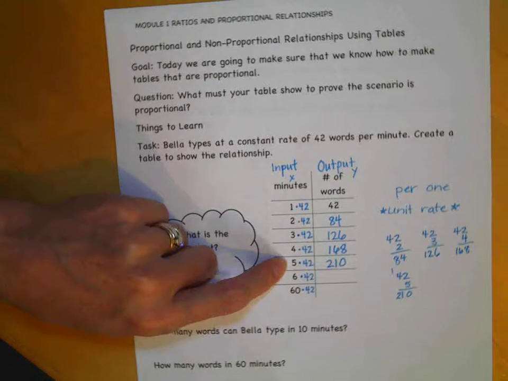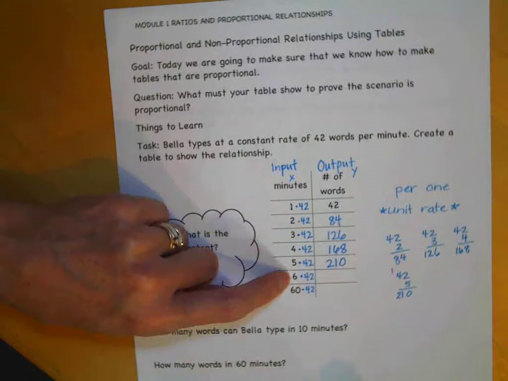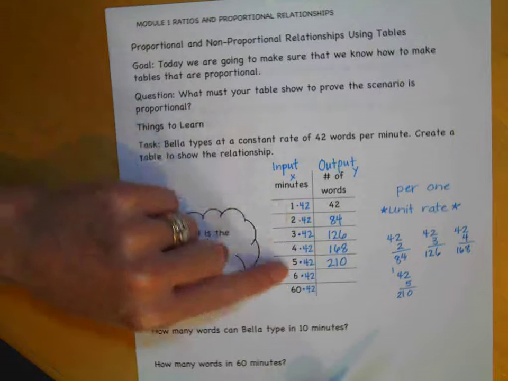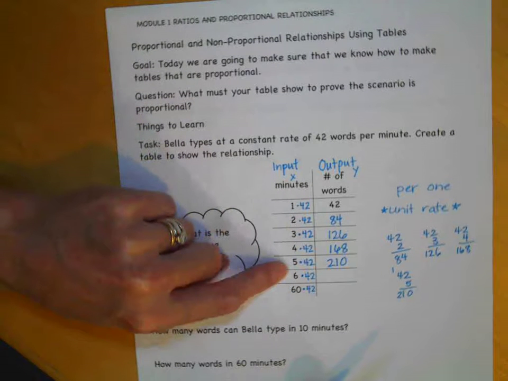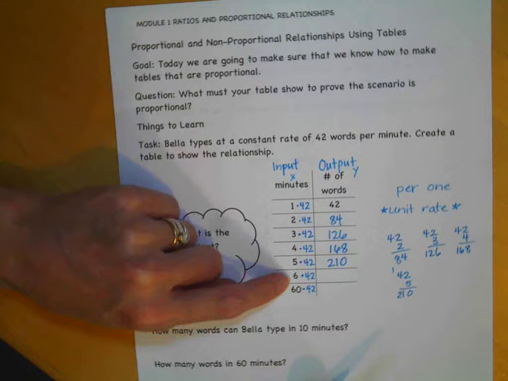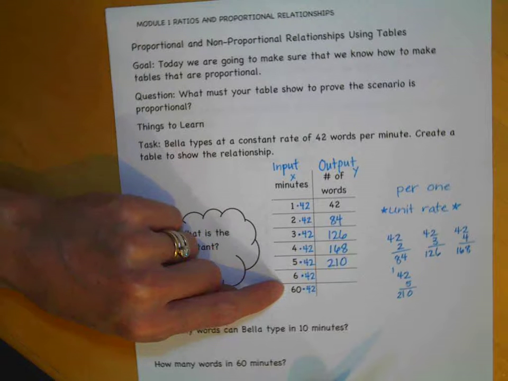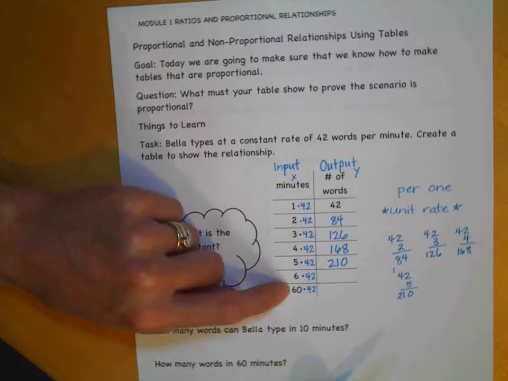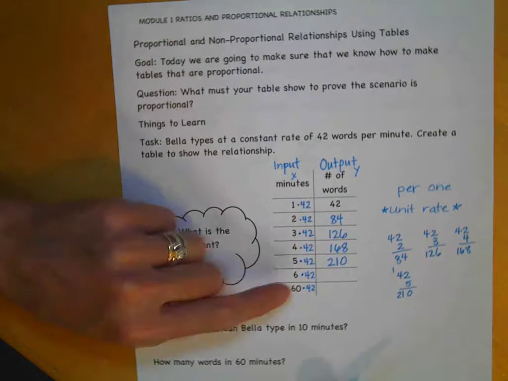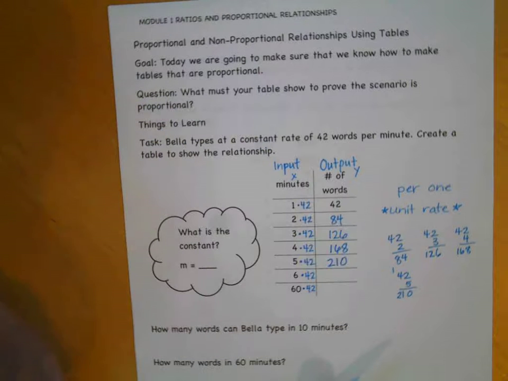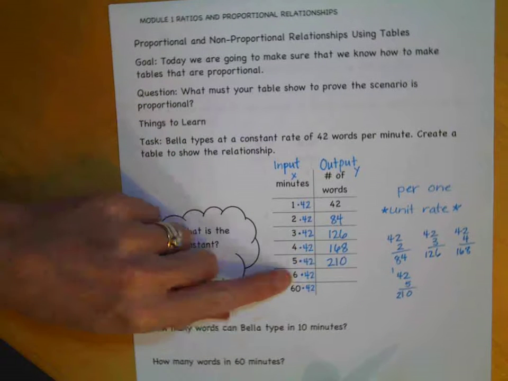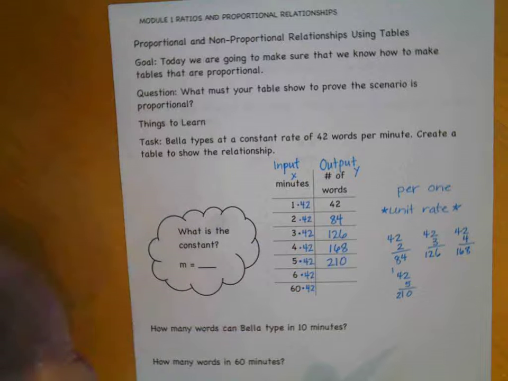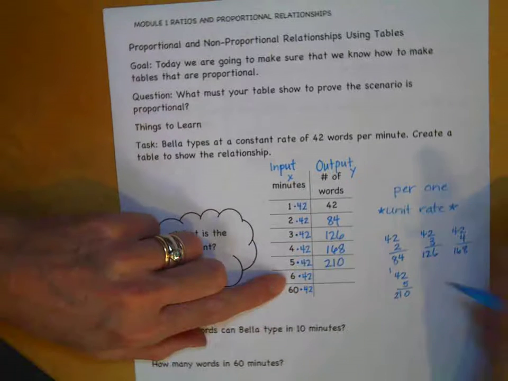So what I was talking about is some of you are saying, well, why don't you just add 42? Well, as long as the numbers are increasing by 1, that will work. But what do you see right here, that it increased by 10? So we can't just add 42, because to get from 6 to 60, you have to multiply it by 10. So I just like to do it this way because it clears my head: get my new input, multiply it by 42, and then I know that I'll be safe.